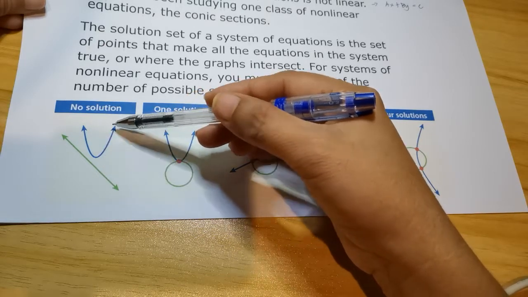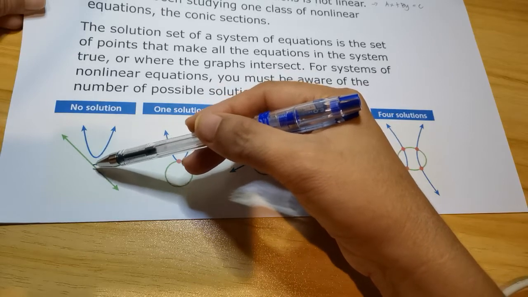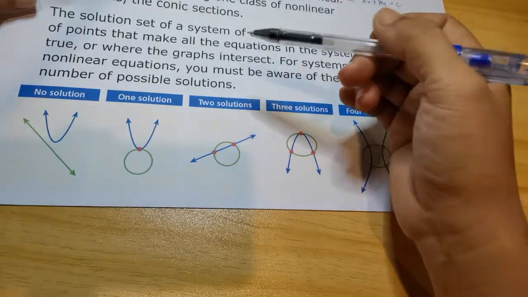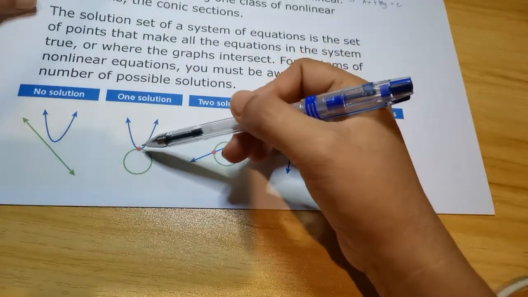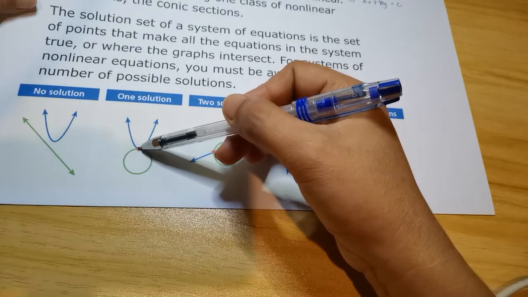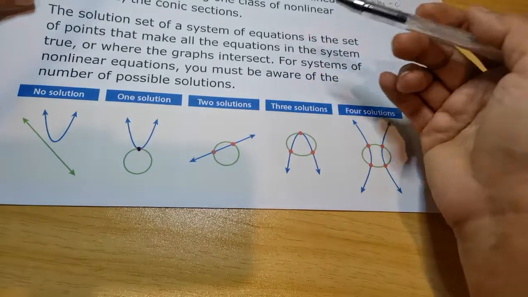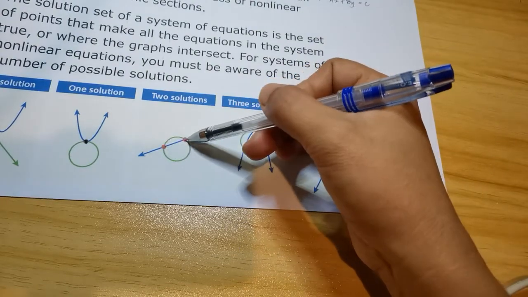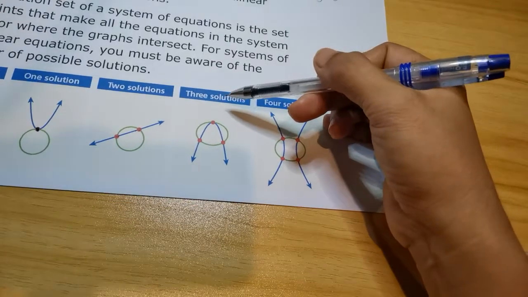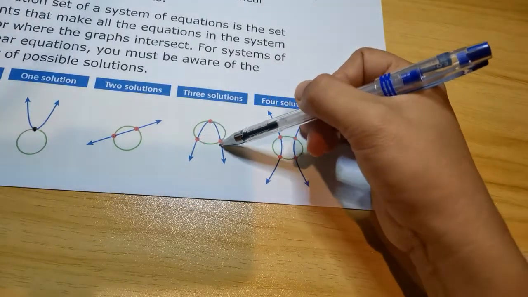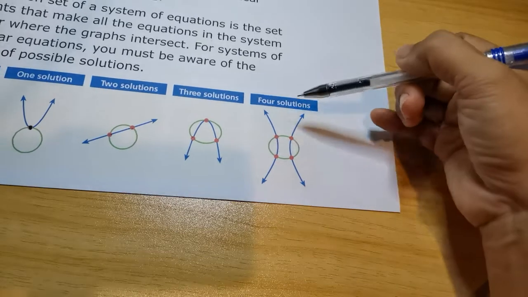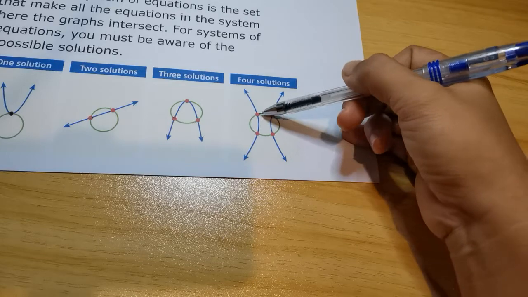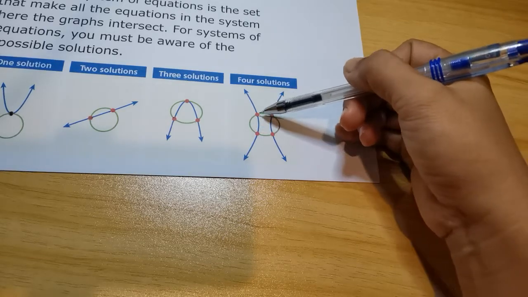When the graphs look like this, they did not intersect, therefore there is no solution. Some systems have one solution, since they have only one intersection. Others have two solutions, because the graphs have two intersections. Others still have three solutions, since they have three intersections. And some have four solutions, because their graphs intersect at four points.